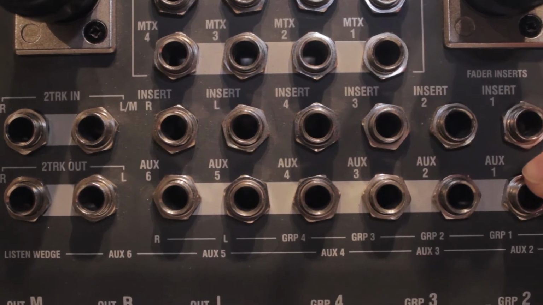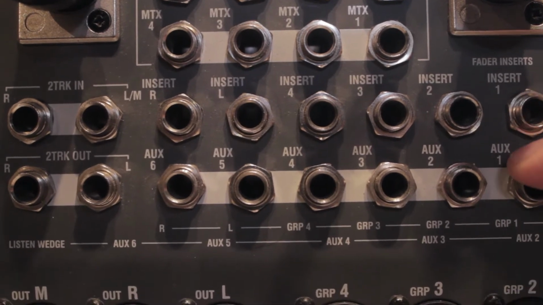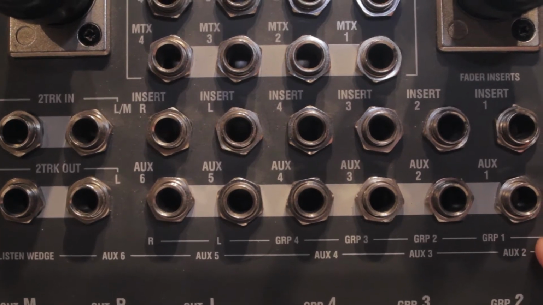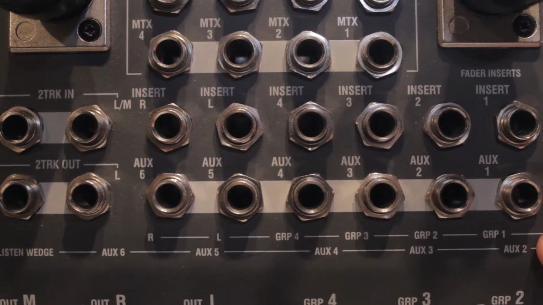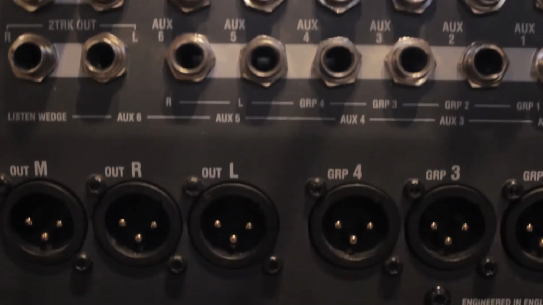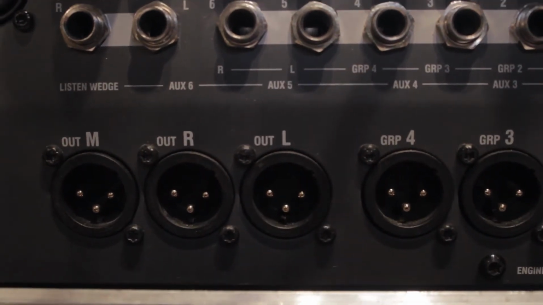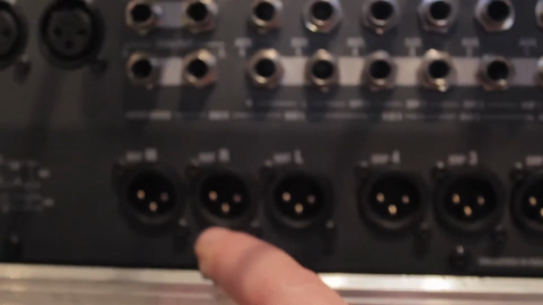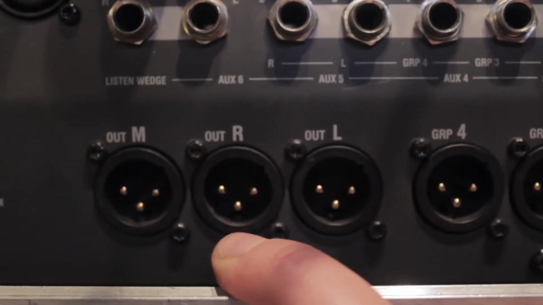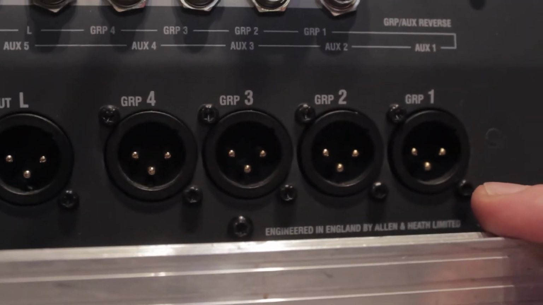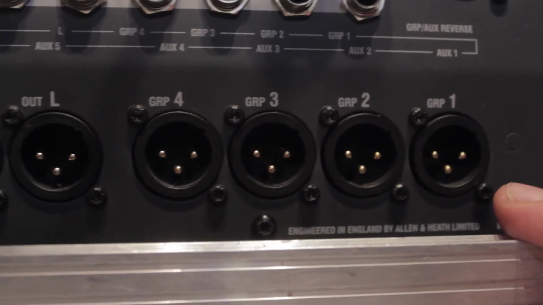Auxiliary means external output. So we have auxiliary 1 to 6, and basically these will be our monitor outs to the stage. As we saw before, we had XLR inputs, the XLR receiver, that look different, but here we have the XLR sender. So in this case we are talking about something that sends out the information. Our main output left and right are going to our PA, to our sound system. We have out mono or out monitor, and we have out groups. The groups we are also not going to talk about in this basic level 1 video. We're going to come to it later.